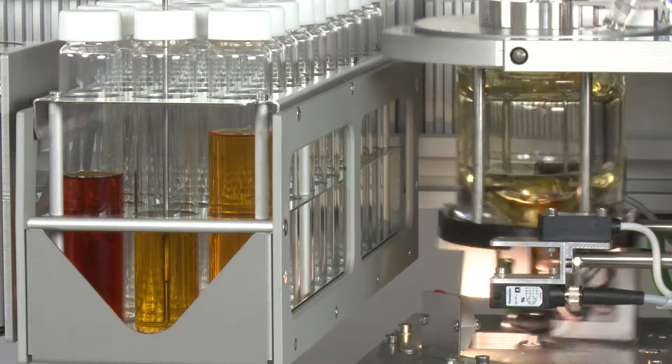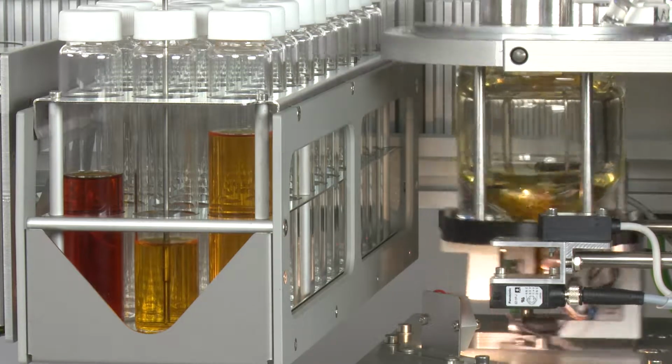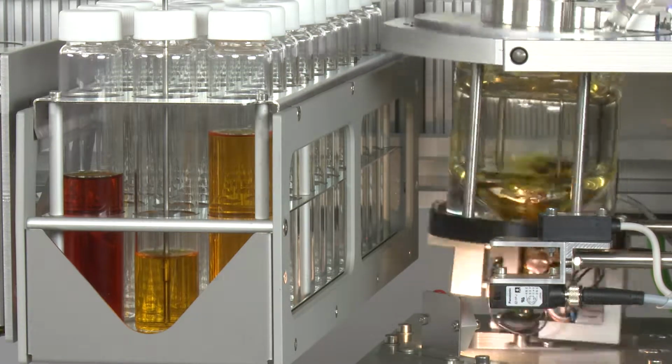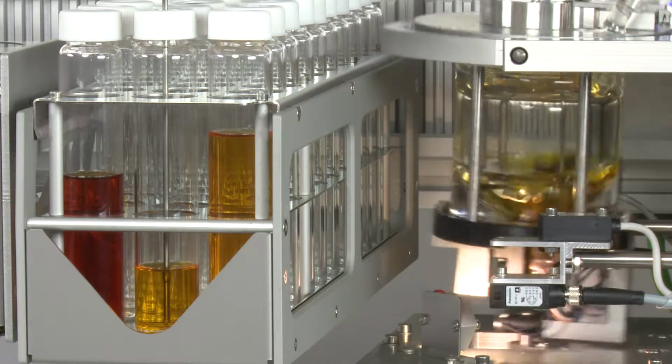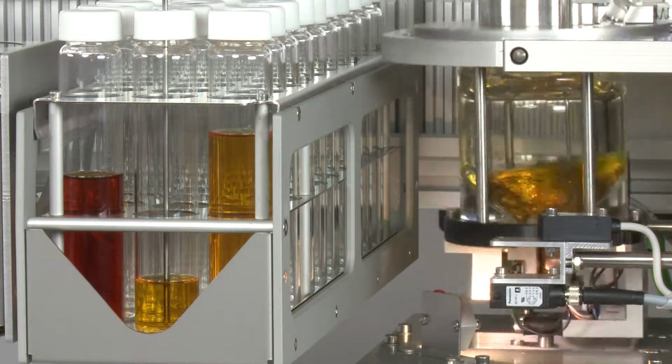The system recognizes immediately when the flask is empty. Depending on the method definition, the container will be rinsed for the quantitative transfer of the analyte.